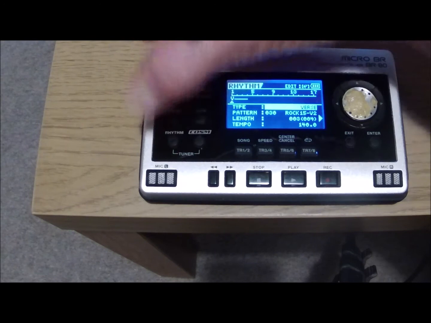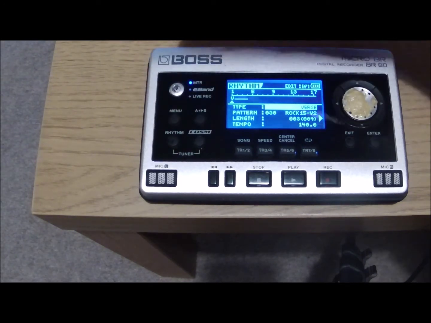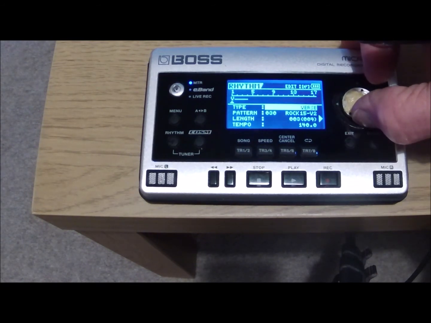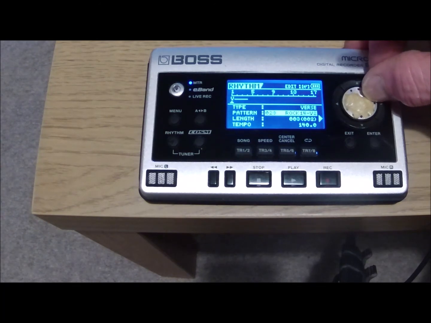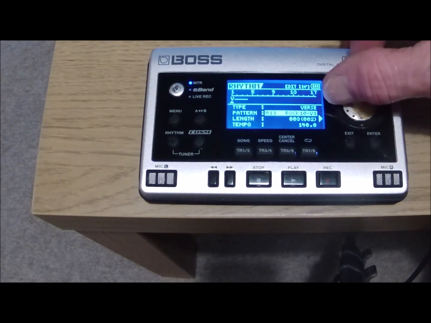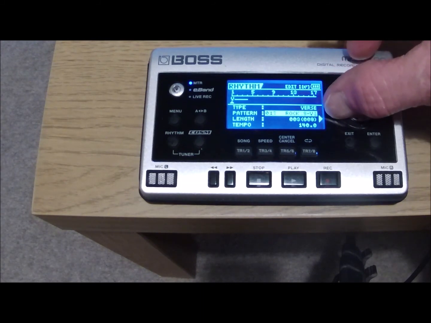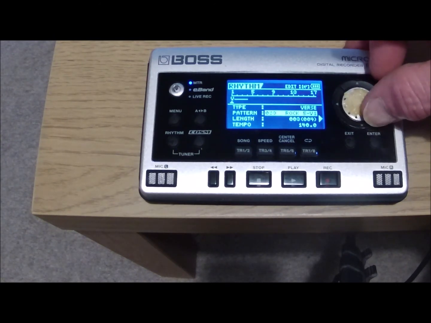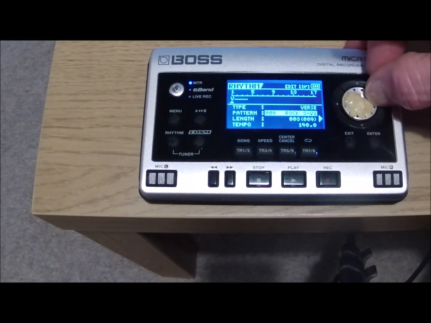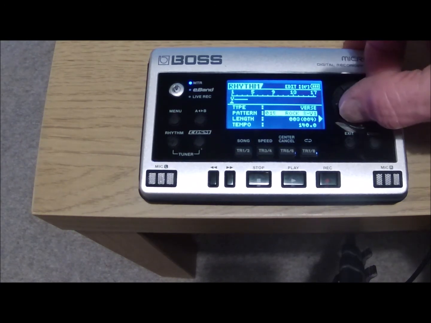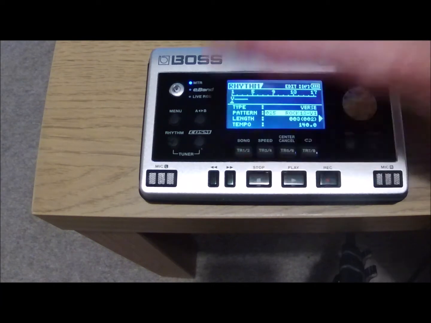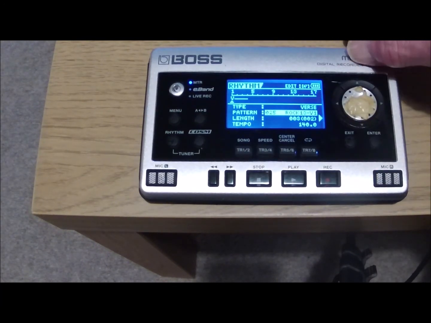So press rhythm, and then it starts thumping away for you. It changes because I'm going from one pattern to another here, so I find something I like. You can do the same thing with this demo facility for either a verse or a fill or an ending or an intro. Let's just stop that by pressing stop. So that's how the selection of patterns works.